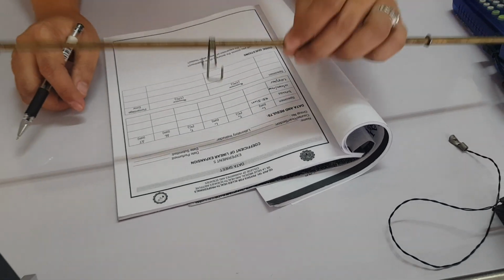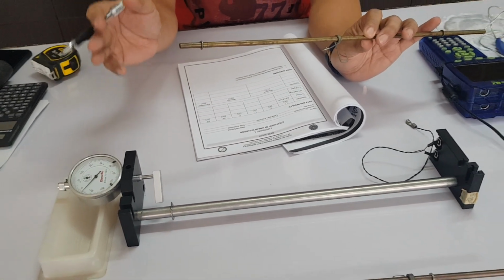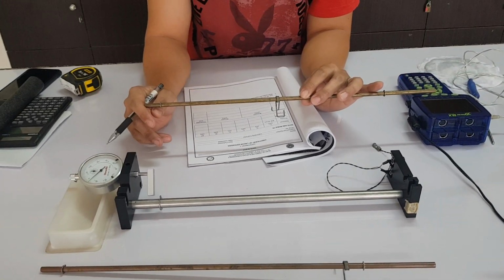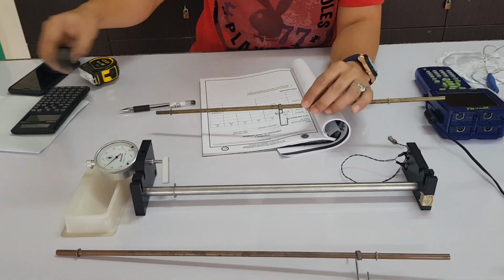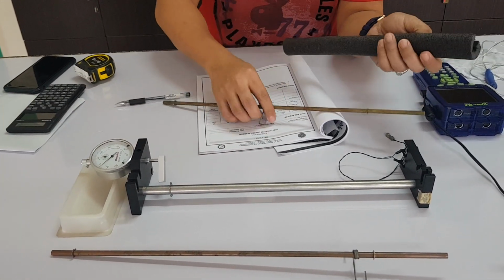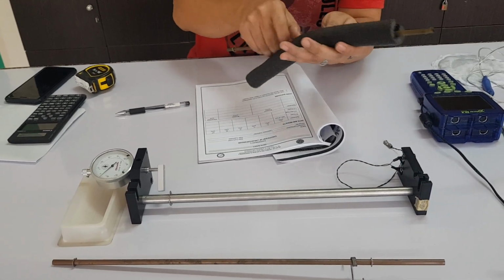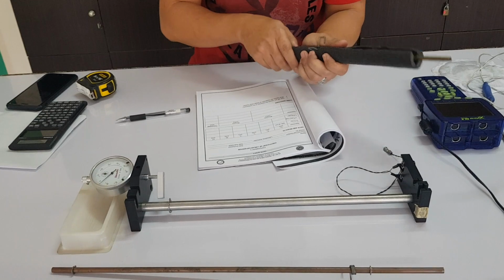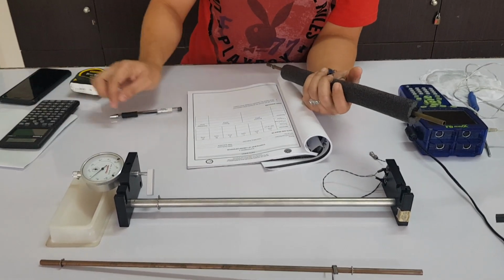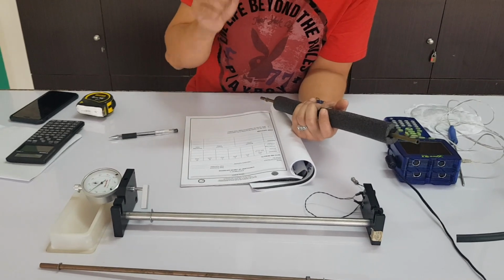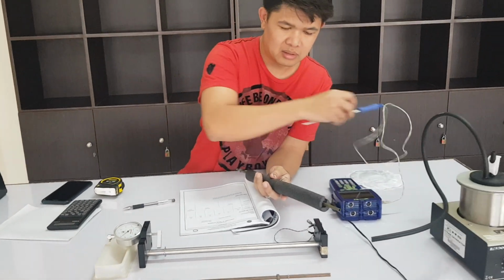Later we will see that when we apply heat, it should expand. How will we know that it expands? We will see it on this gauge. So I will just set it up. And then we also need to get the temperature, because in the formula for the coefficient of linear expansion, it is delta L over L0, or the initial length, multiplied by the change in temperature.